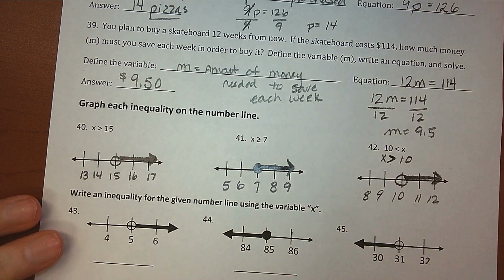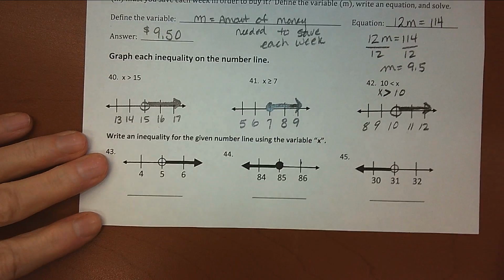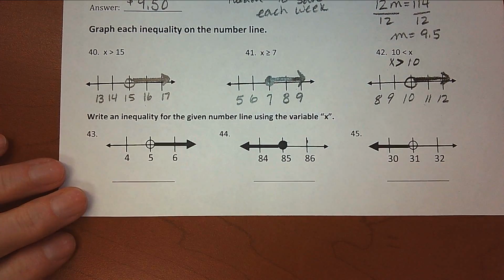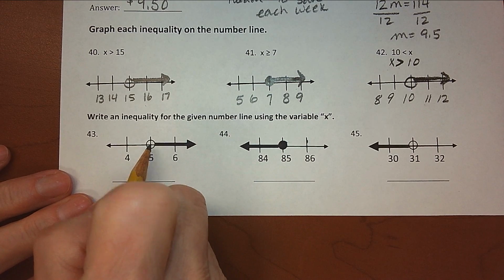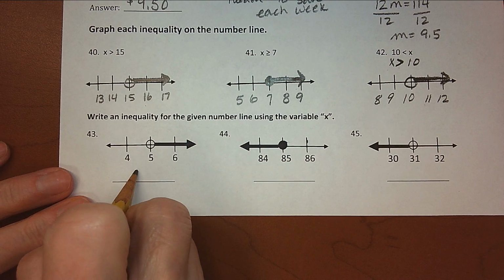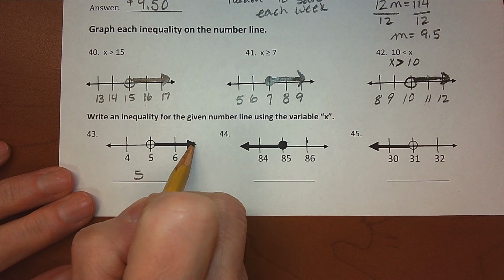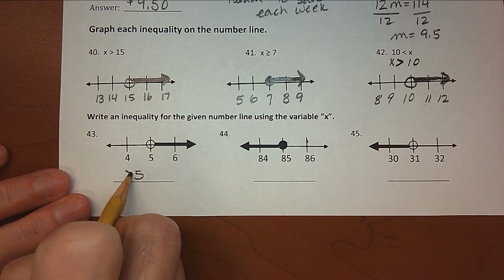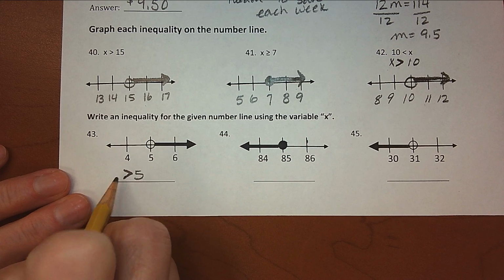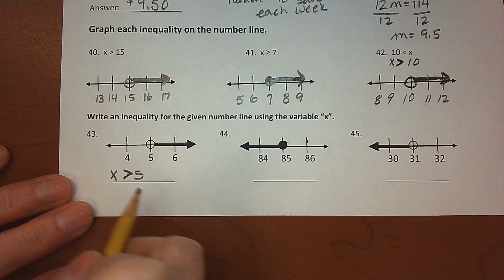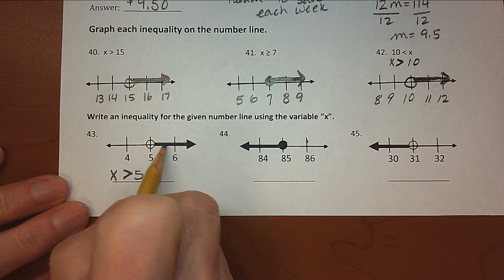All right, now we have to go back the other way. We're given a graph, and we need to determine the inequality from this graph. So we've got an open circle, and we know that it's above 5, so 5 is our magic number, and we know that we want the values greater than 5. So 5 is going to be less than all of our values for the variable. So x is greater than 5. The line is greater than 5. X stands in for the line.